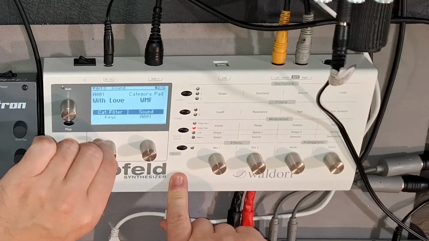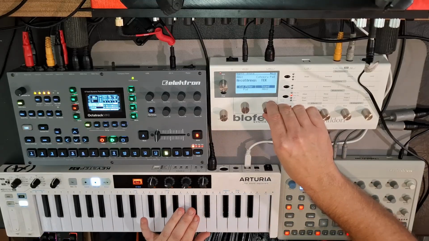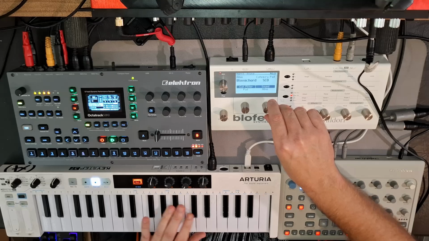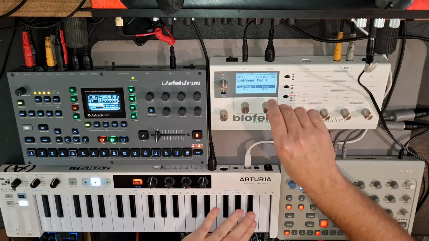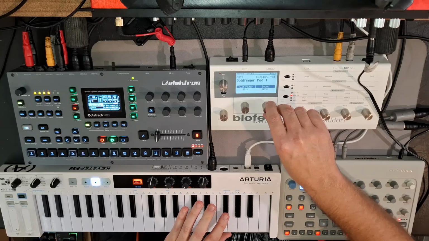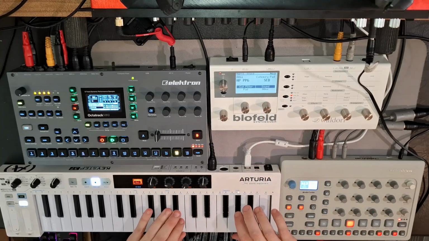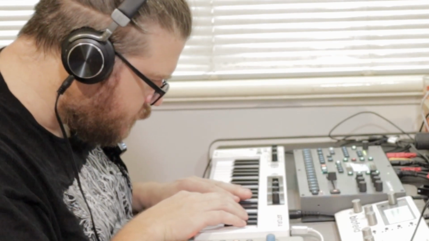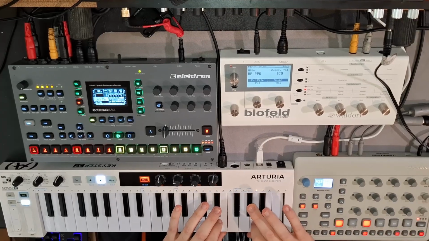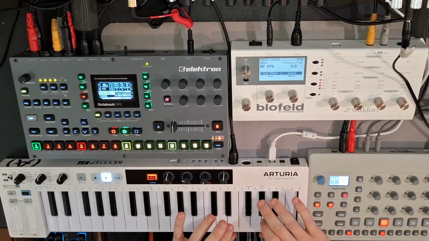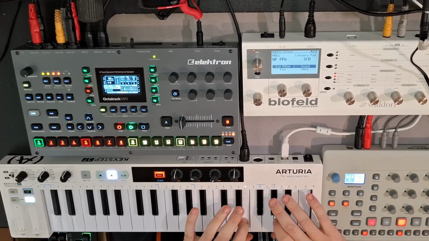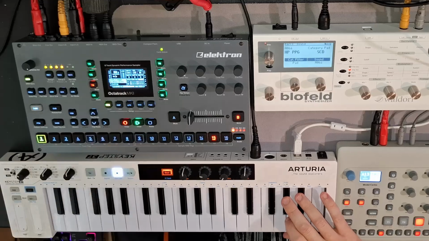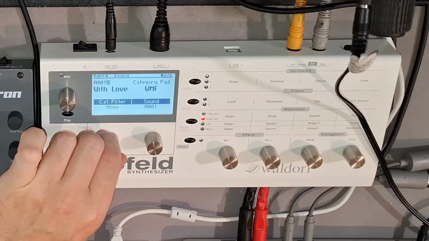So category, pad. Let's try and find another sound for this fourth part. Maybe a mono sound.